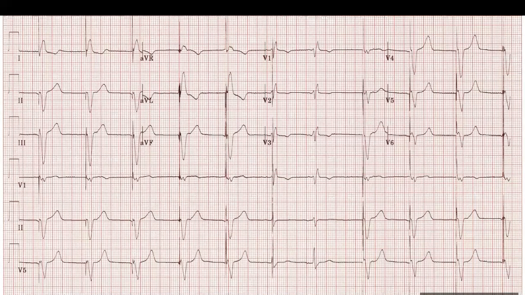The question: what is the atrial rhythm? Because we're talking about an ECG now. So what is the atria doing?